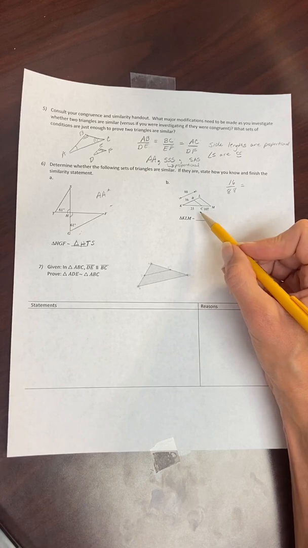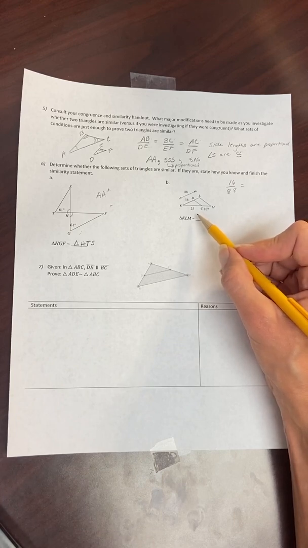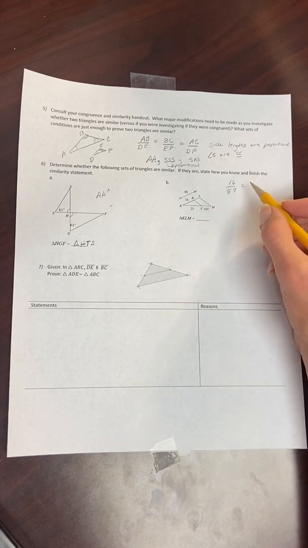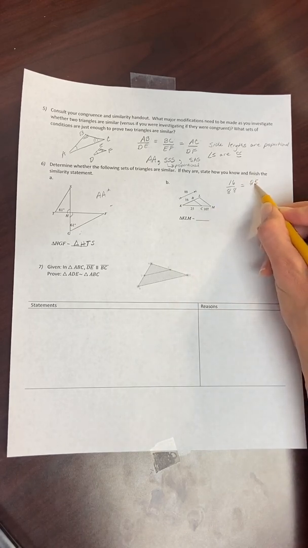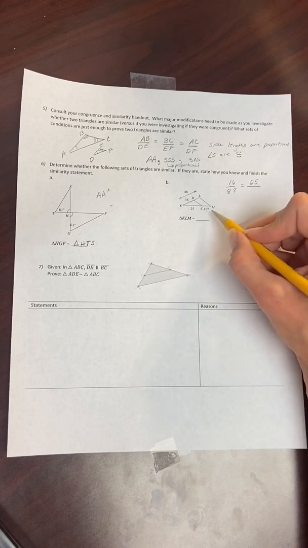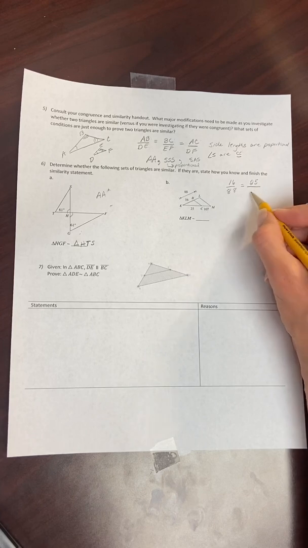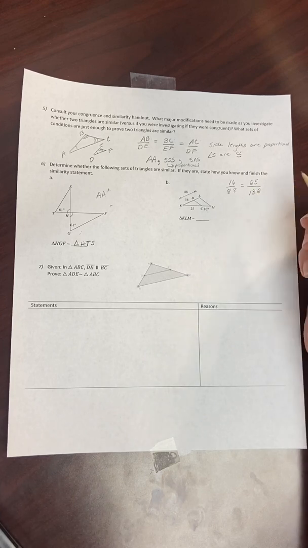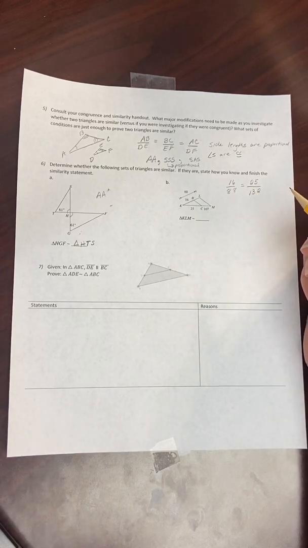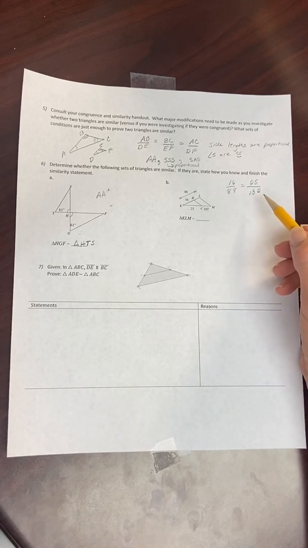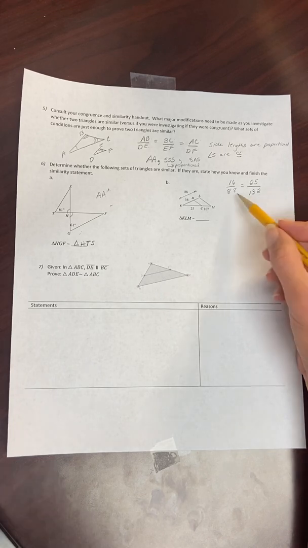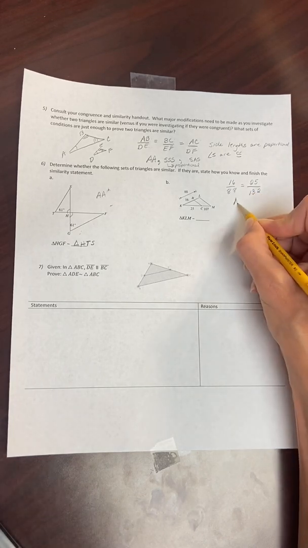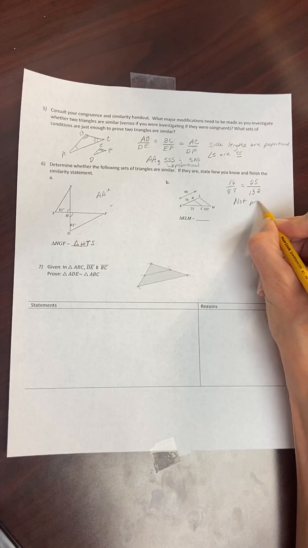And then we would want to write the other one is 25 over what? Well, we would have to add those together. So that would be 25 over 132. And then you would want to simplify both of these. Well, I'm sure that you could tell right away that these do not simplify to the same fraction, so they're not proportional.